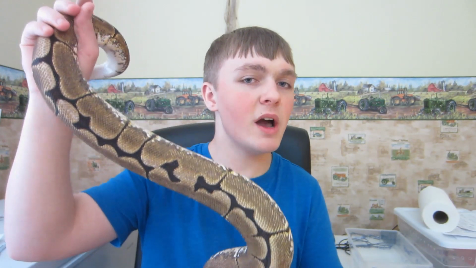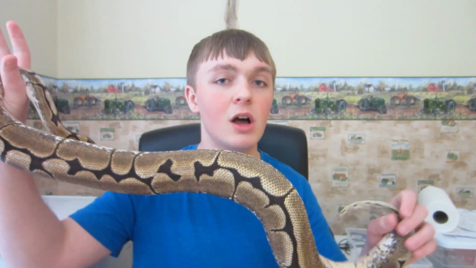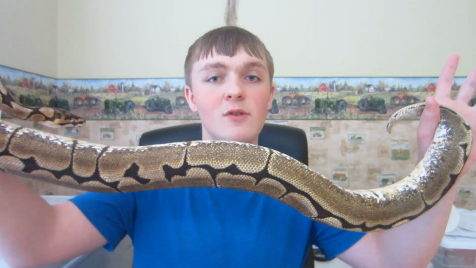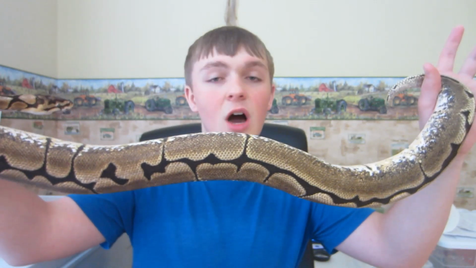So if I breed a spider to a spider, you're never going to get a super spider, or an animal that is only going to be able to produce spiders if it's bred. So the two differences between dominant and codominant is that codominant has a super form, and while you'll get 50% of the offspring to carry the trait if you breed a dominant to a normal, a dominant ball python does not have a super form.